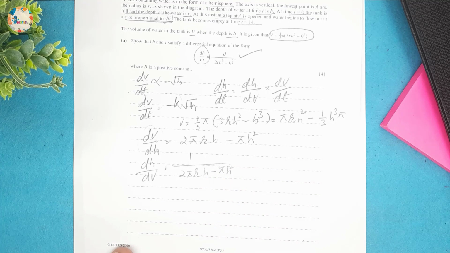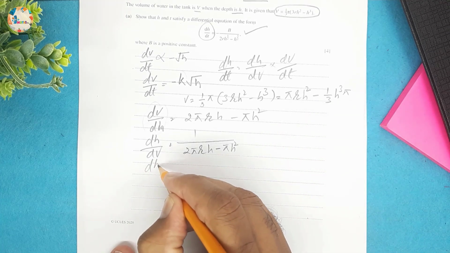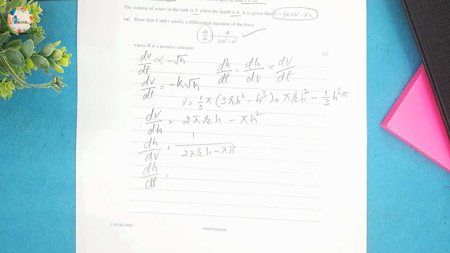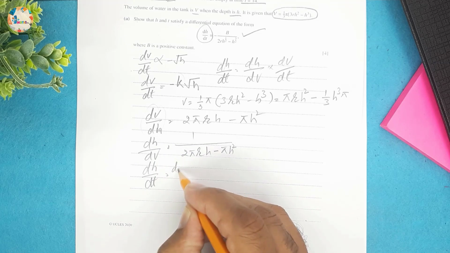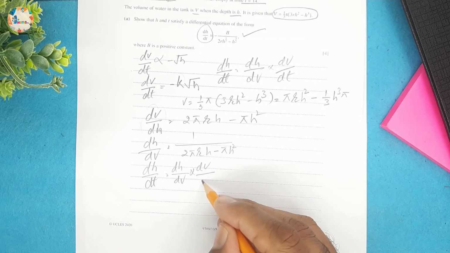Now we can write dh by dt equal to dh by dV into dV over dt.